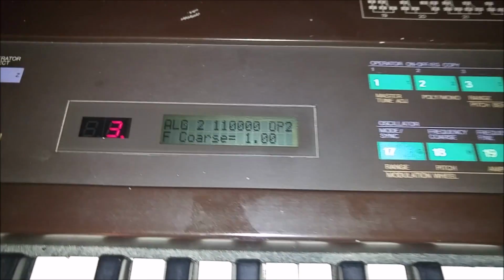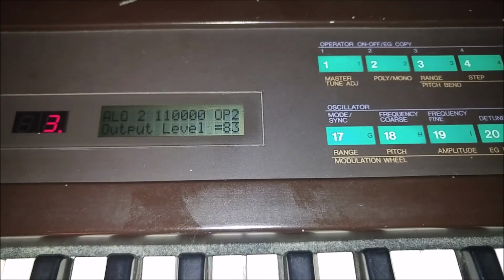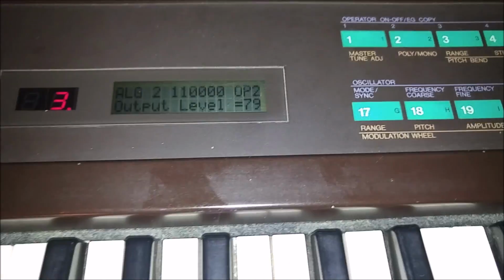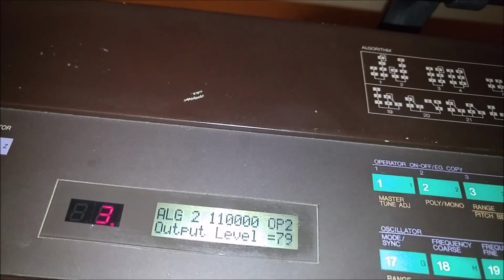How do we make it sound a little less sharp? If you hear, when I click it, it gets a little too high for a horn. So we would just turn the output level down, right? The maximum output level of operator 2 down a few notches. And there you go. It sounds not quite as bright.